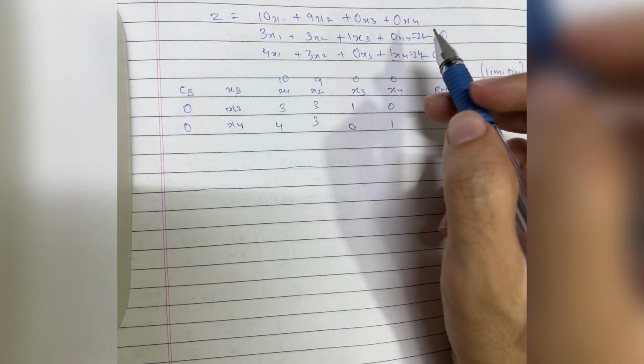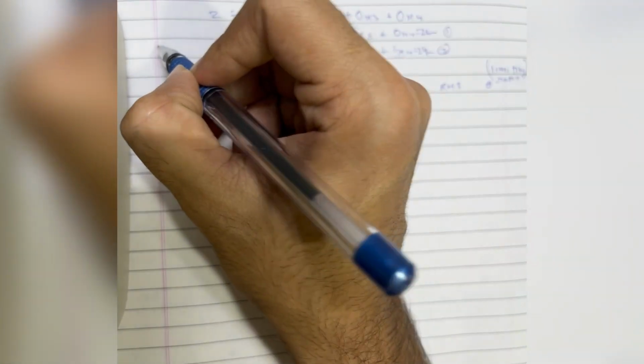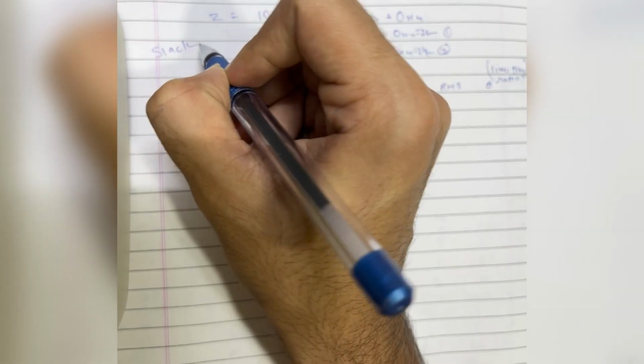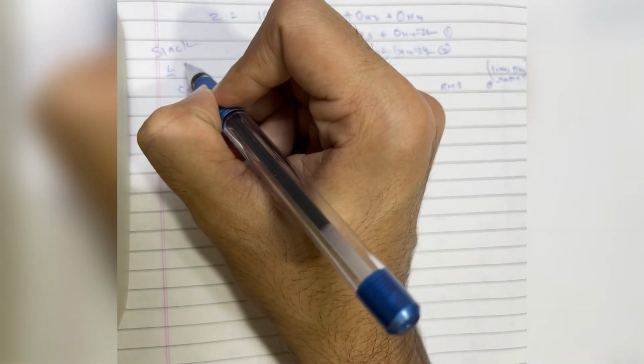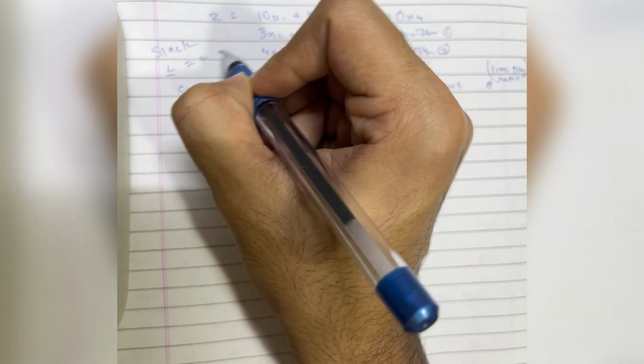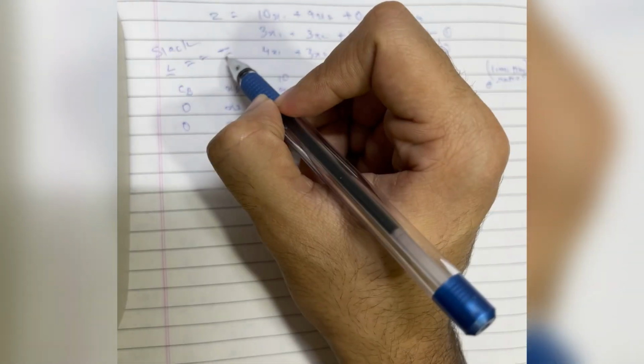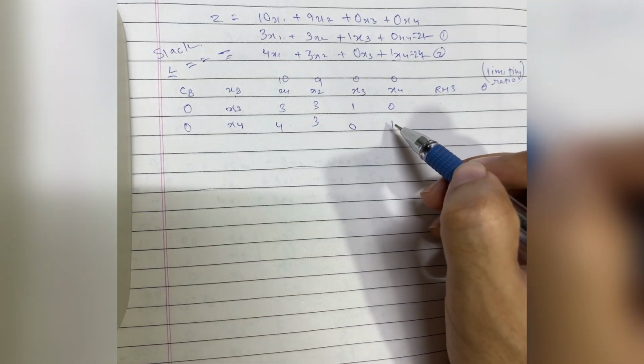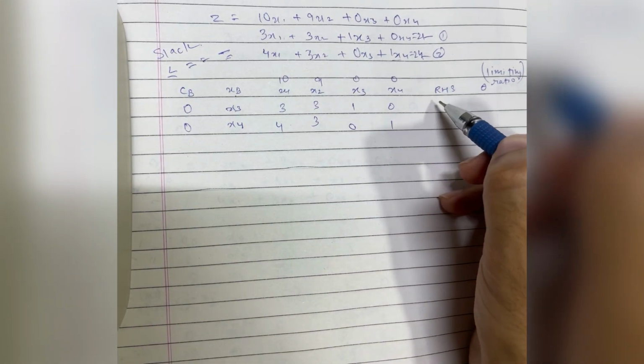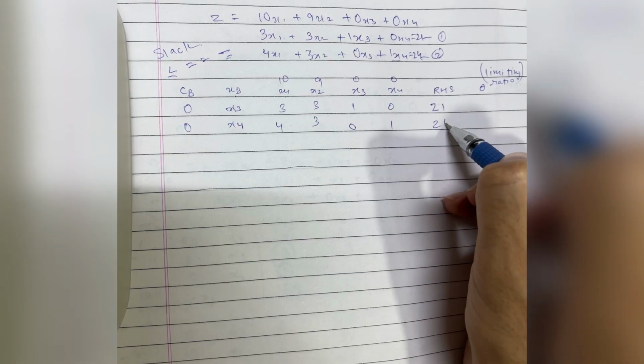By adding slack variables, we convert less than or equal to into equals to. Okay, so now after this is done, we copy the RHS as it is, which is 21 and 24.